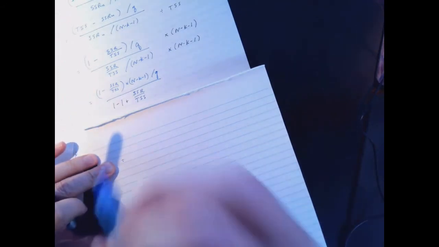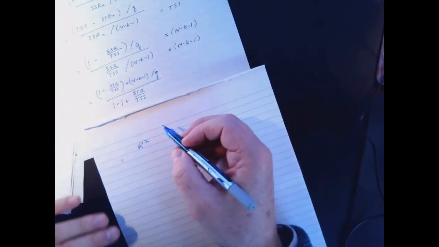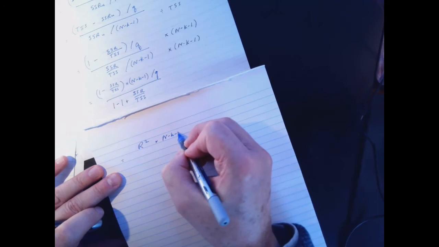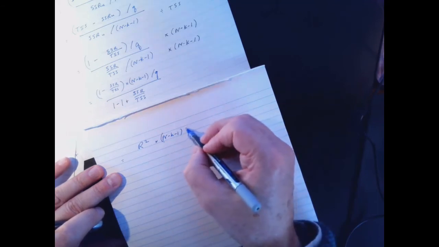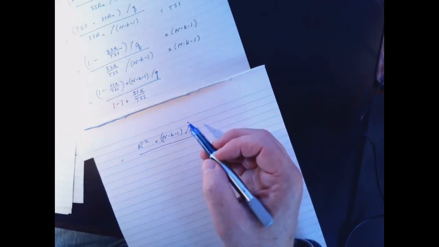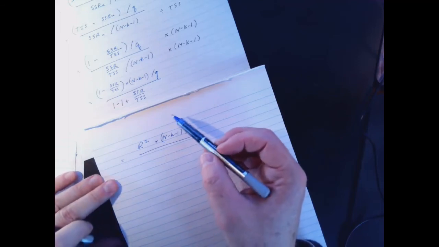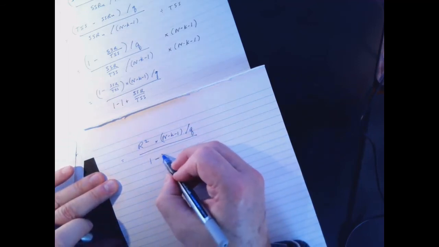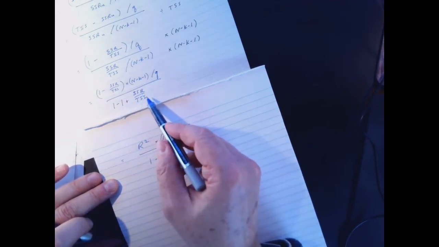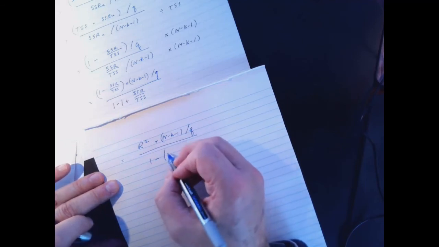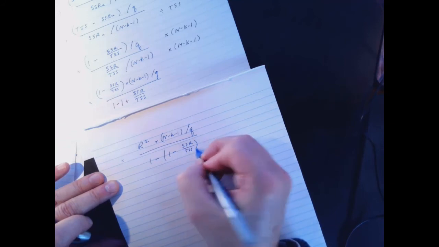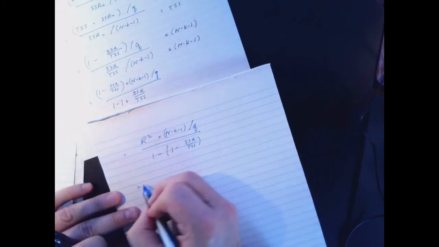So we have R squared times n minus k minus 1 over Q, and I have 1 minus, now this expression, 1 minus 1 plus sum of squared residuals over TSS. If I put a bracket in there, that's 1 minus sum of squared residuals over TSS.